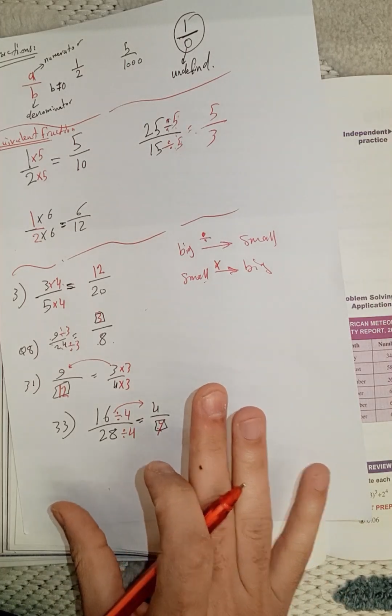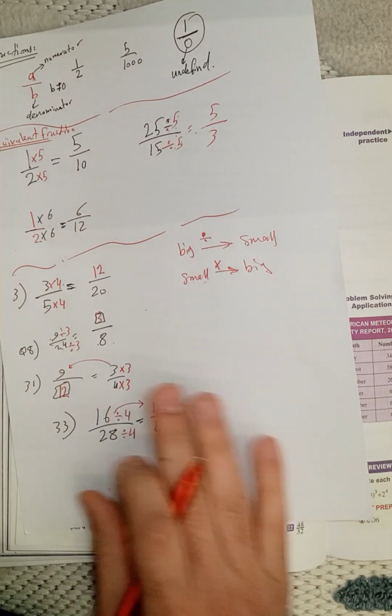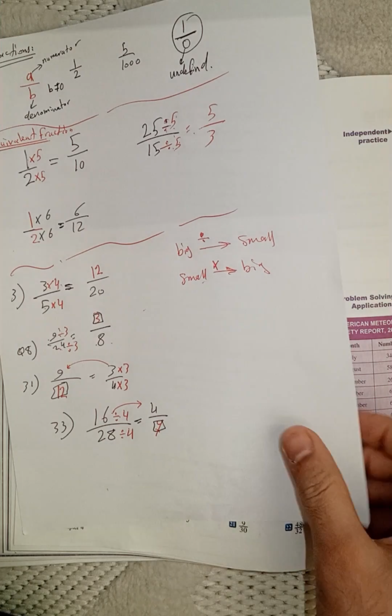This one is about how to find the missing number in the equivalent fraction. Okay?